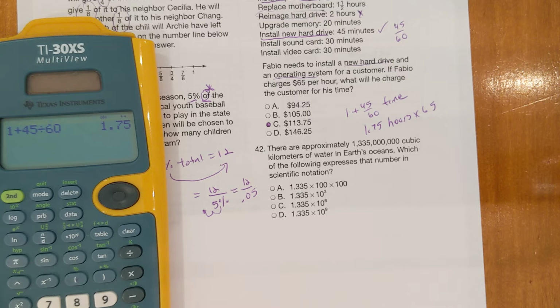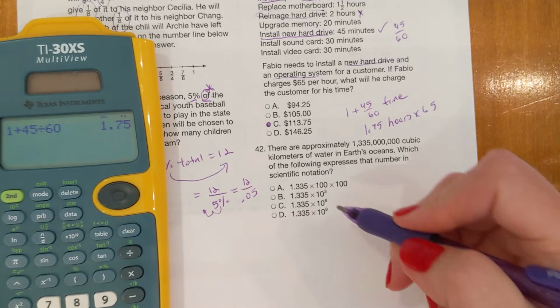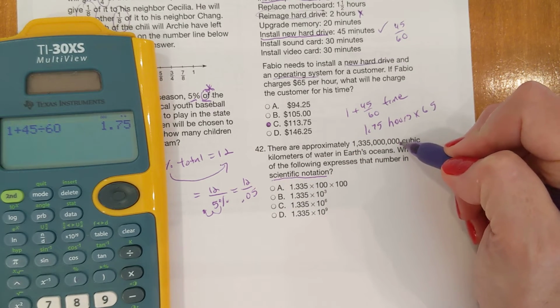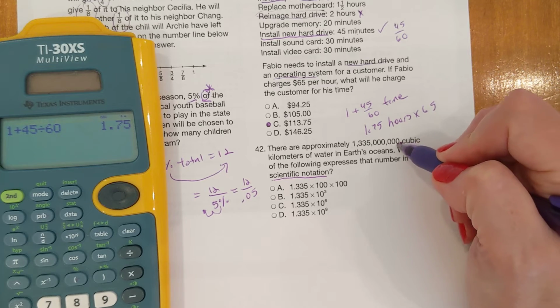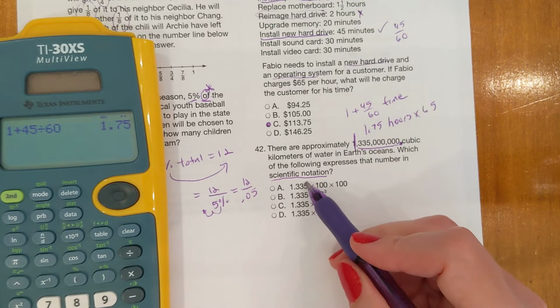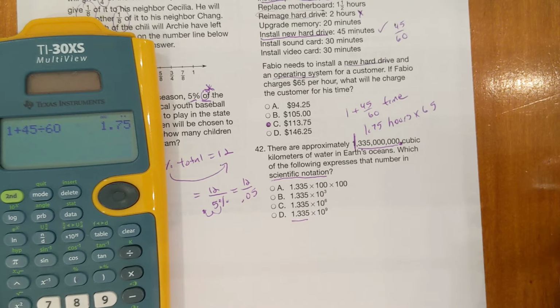Which of the following expresses that number in scientific notation? So scientific notation, what you want to do is take the decimal. It's not listed, but it's always at the end of the number, and you move it all the way over till there's one number in front of it. So that gives you 1. And notice they did that for all of them, the number 1.